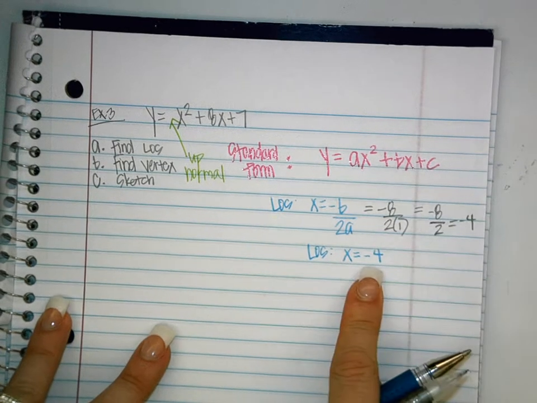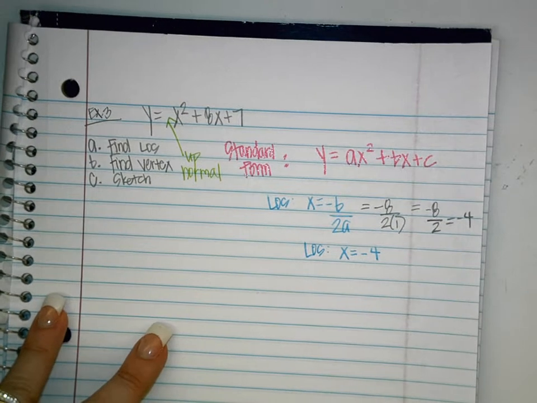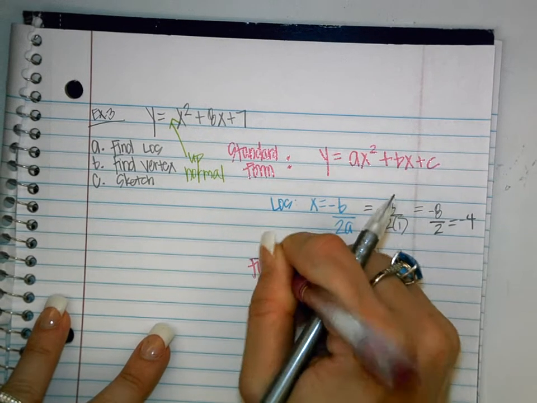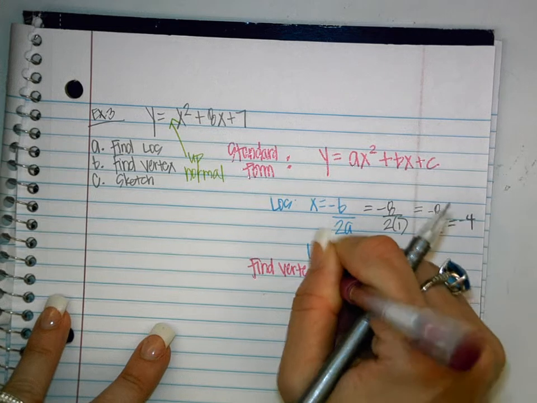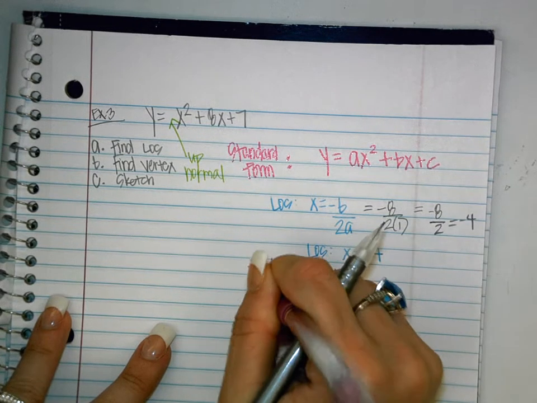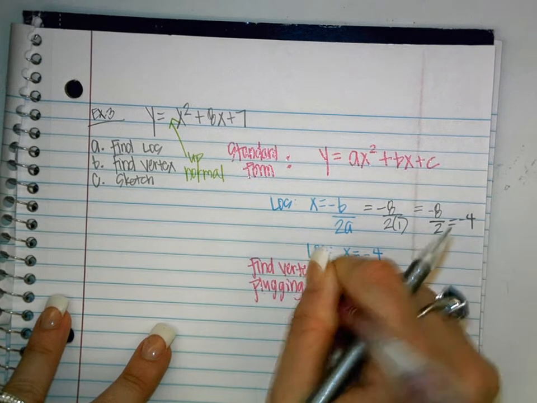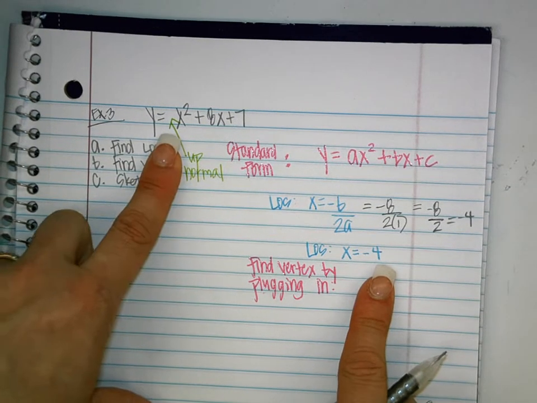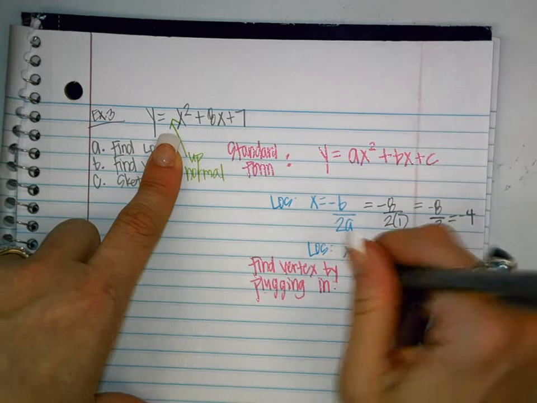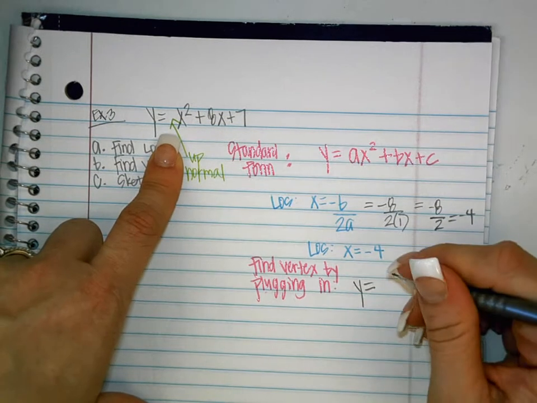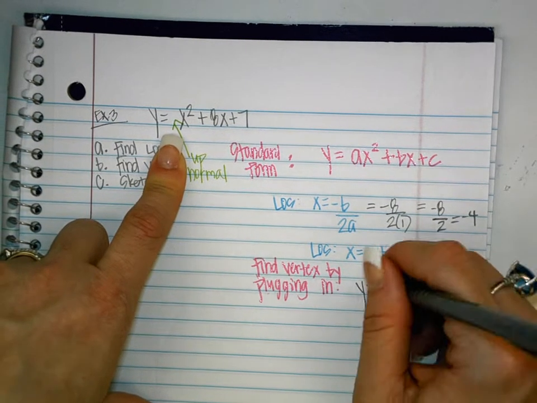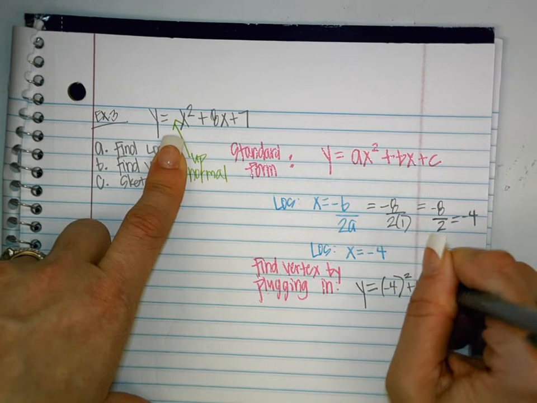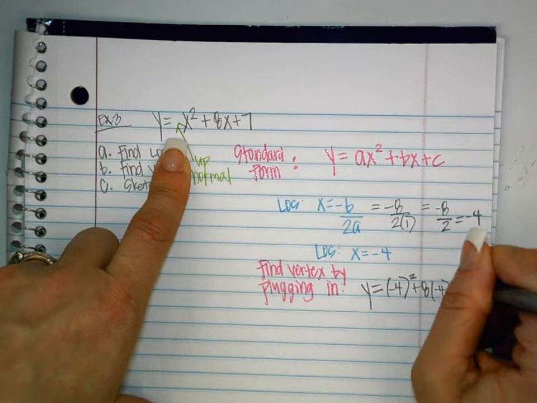Now, what do I do with this line of symmetry? Plug it in for what? Find the vertex by plugging in. You're going to plug the line of symmetry into your original equation. So we're going to plug this negative 4 into the original equation, y equals, and that's just to find the y value of the vertex. So negative 4 squared plus 8 times negative 4 plus 7.